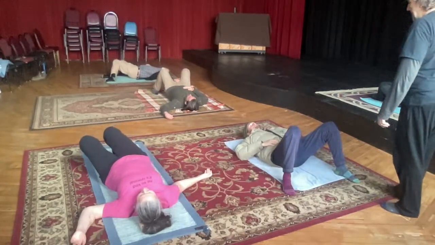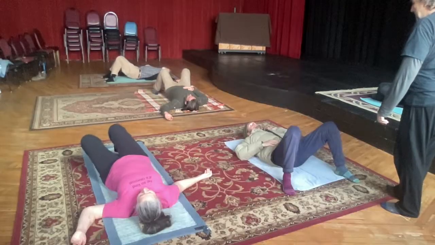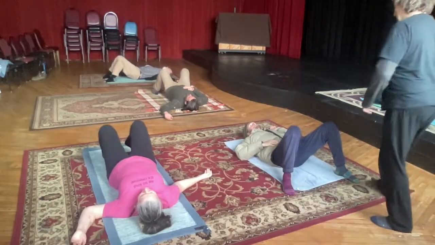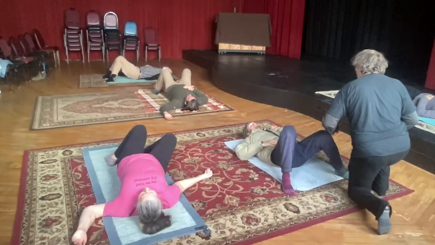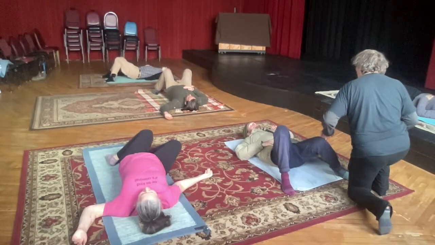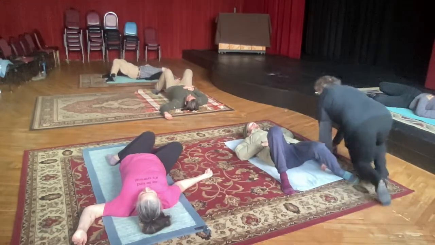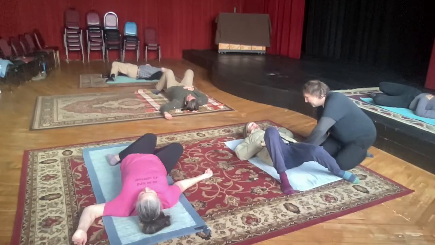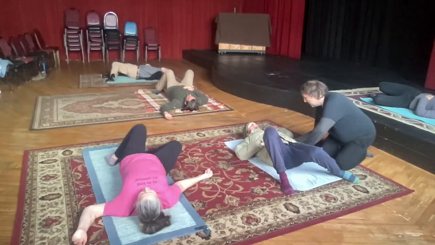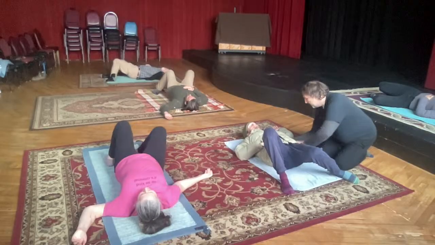So as your legs move away from that arm, and as the torso extends, there is a lengthening that goes all the way along the latissimus dorsi.